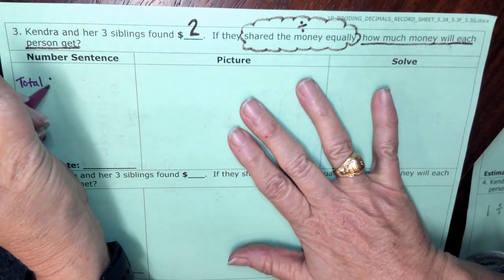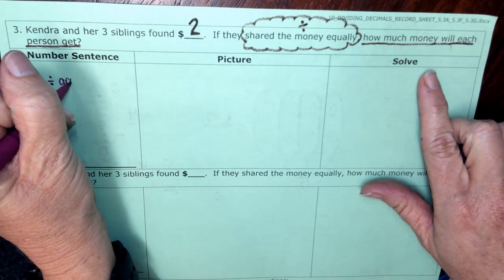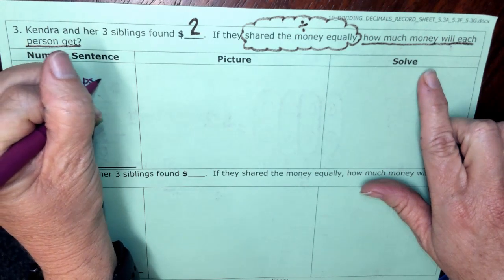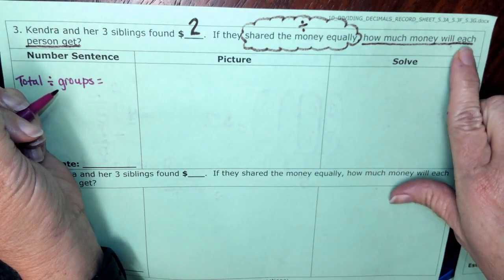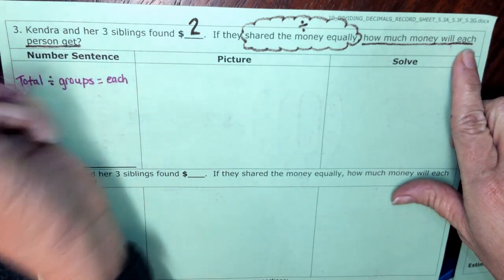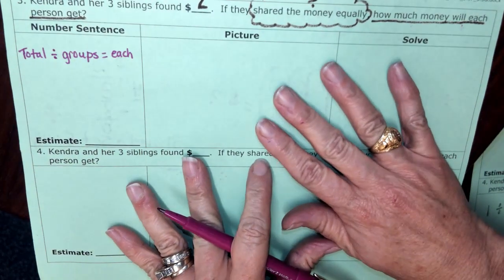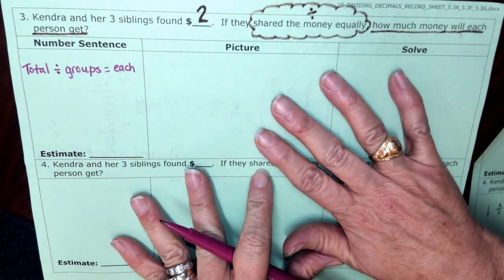And we're going to divide our total by our groups to get how much each person will get, to get the amount of money for each. So I have to first think about, well, what is the total amount of money that I have?